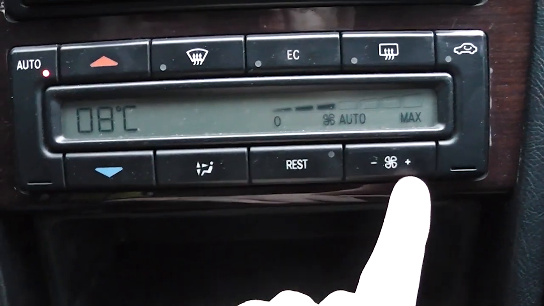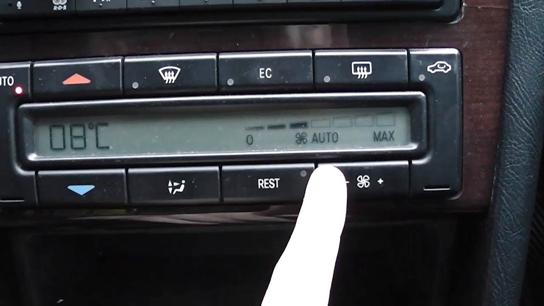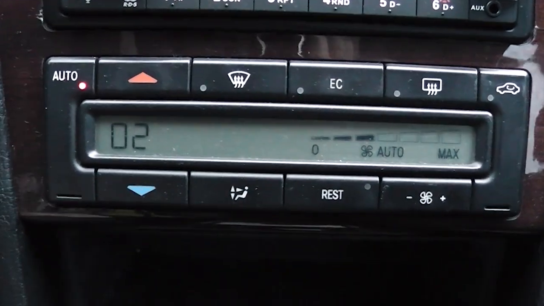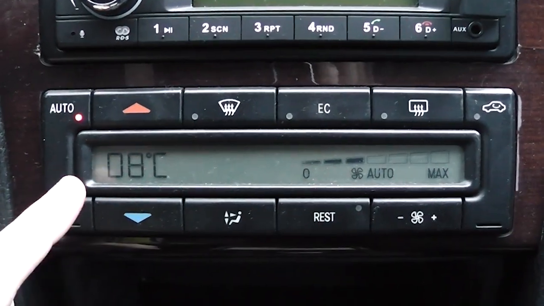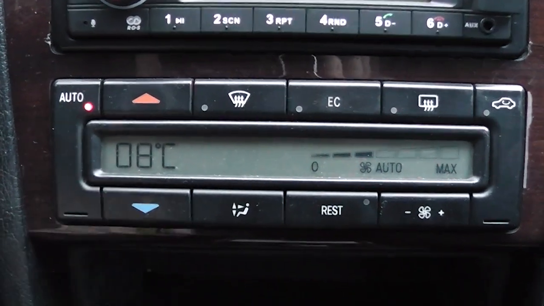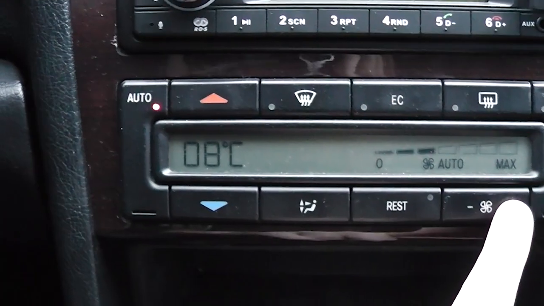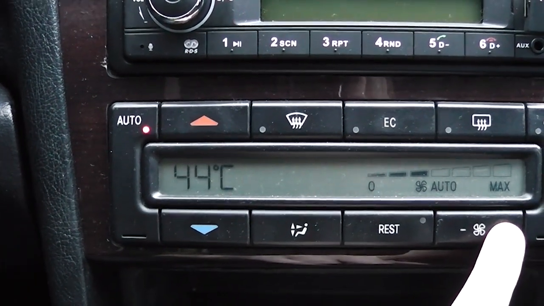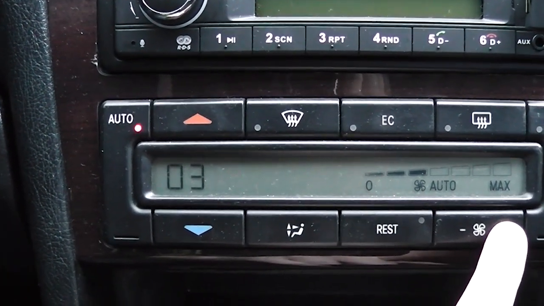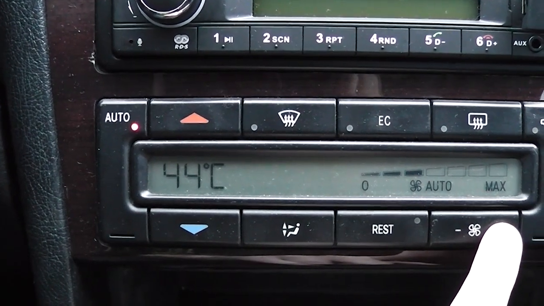So there's a bunch of these and you scroll through them with the plus and minus fan buttons. I'm going to post all of what the sensors correspond to. They're all going to be in the description of the video. So this is the first of 3 hidden menus on this car, well, on this climate control unit.